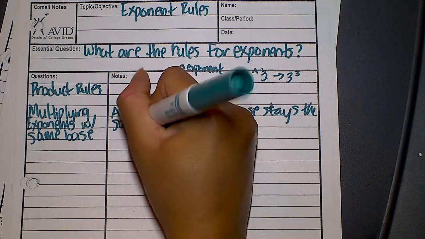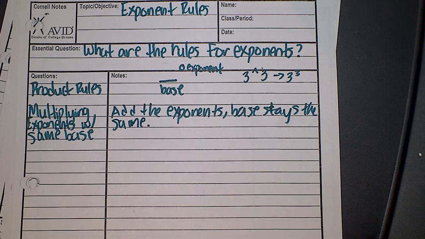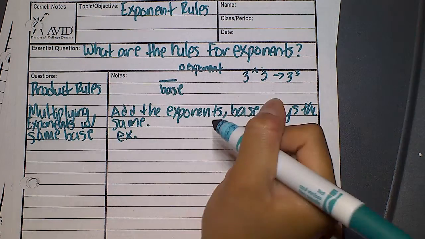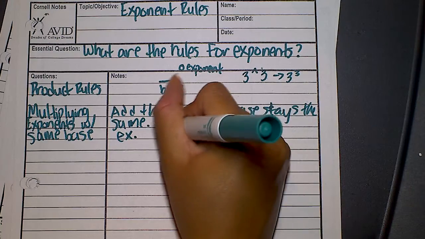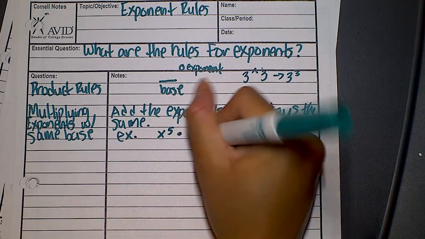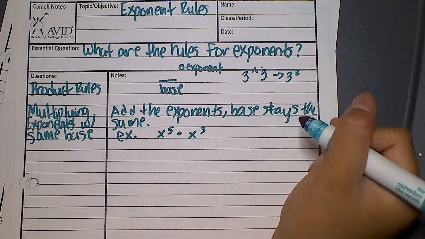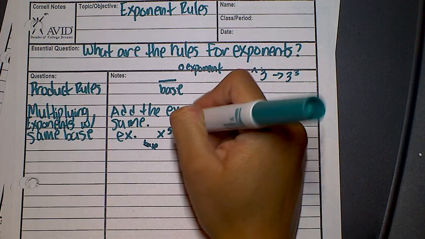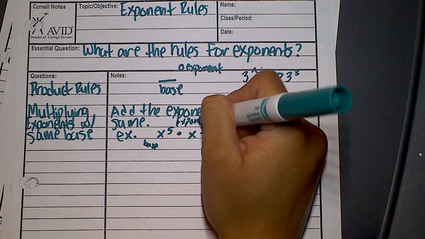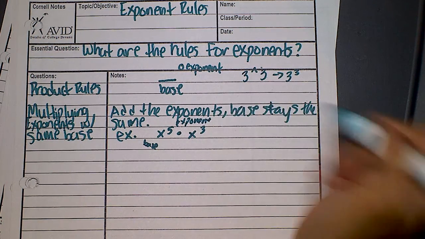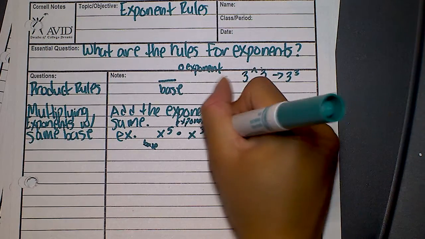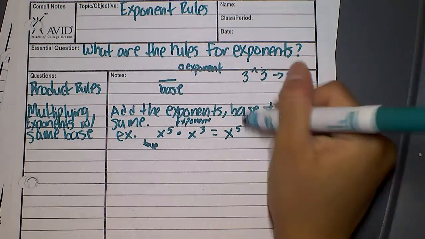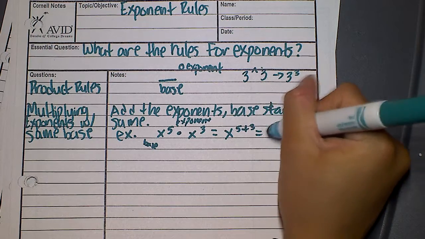So an example of this would be, for instance, if you had x to the 5th times x to the 3rd. Remember, this is your base and this is your exponent. So then x to the 5th times x to the 3rd is equal to x, and then you take the two exponents and add them together, 5 plus 3, which is just x to the 8th.